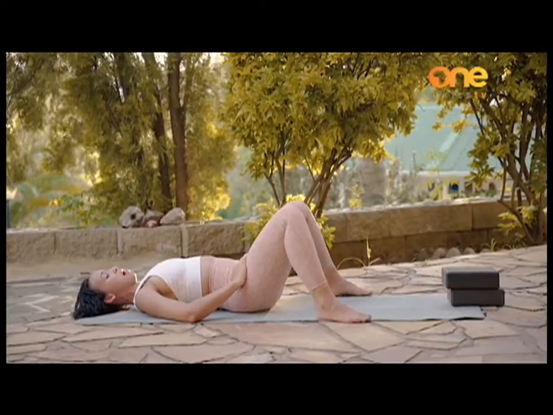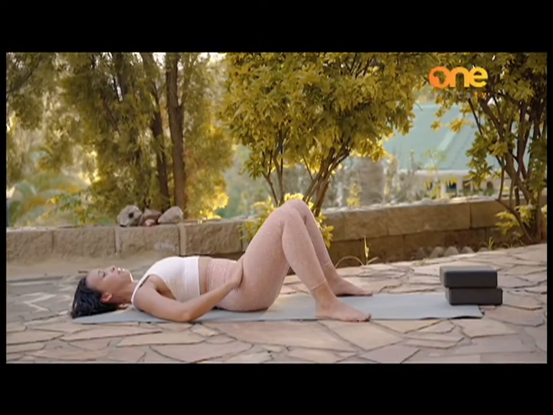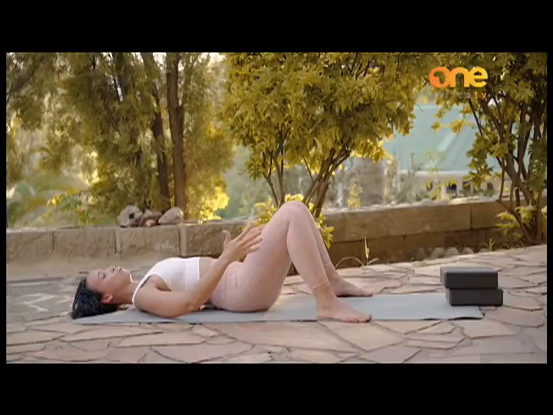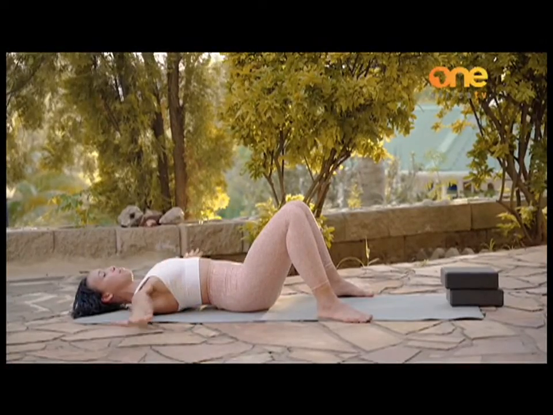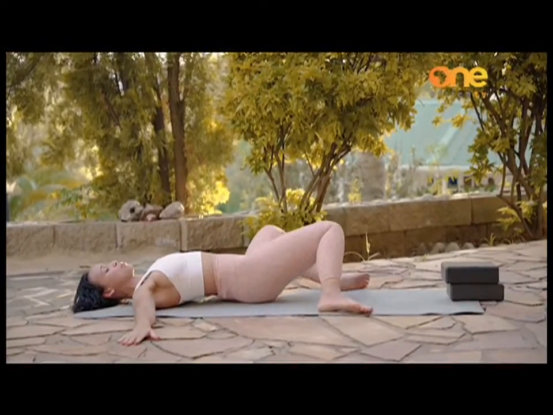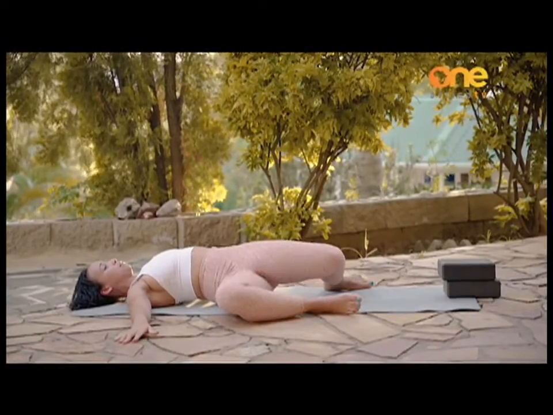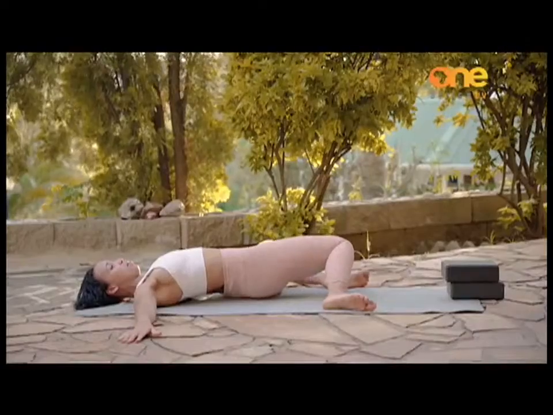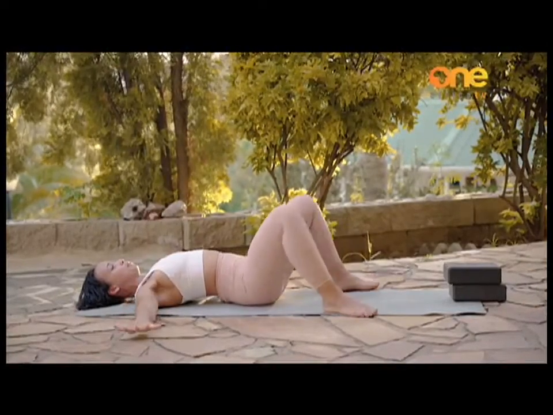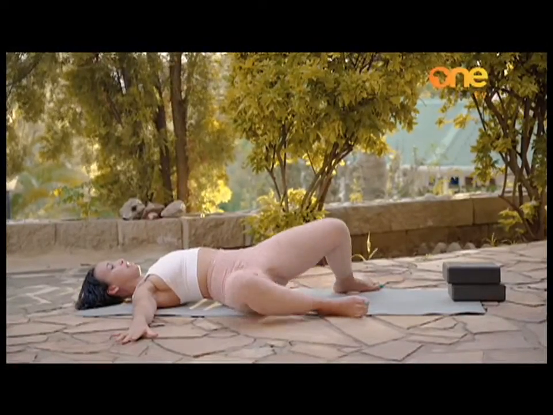From here, without repositioning the feet, I'm going to take my arms to the side, and then I'm just going to rock my legs side to side, keeping the upper body facing up, shoulders down.